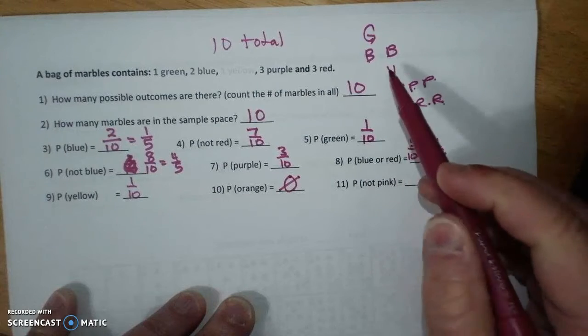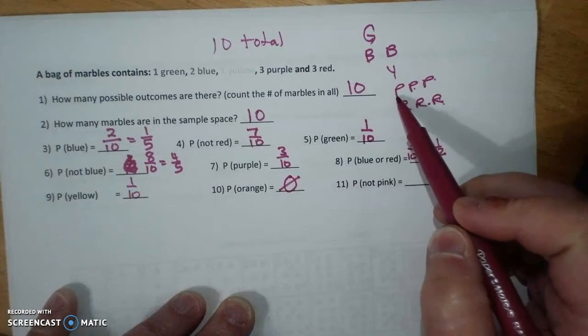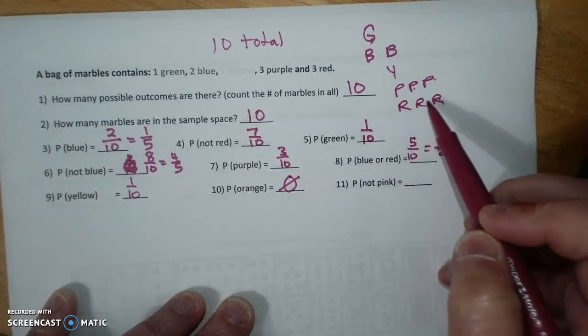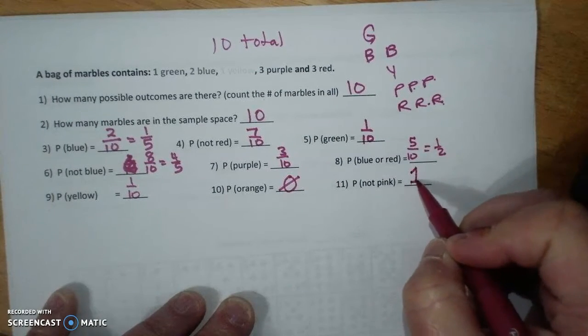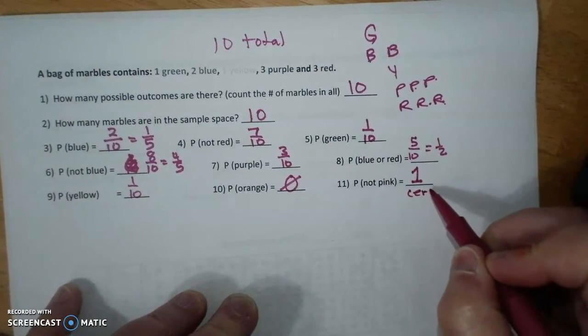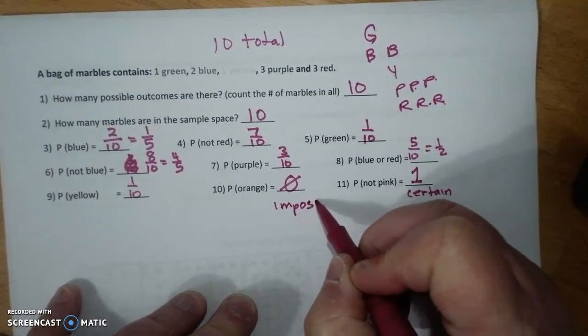Not pink. That's not pink, that's not pink. I am certain to pick a not pink one. This is certain. This is impossible.